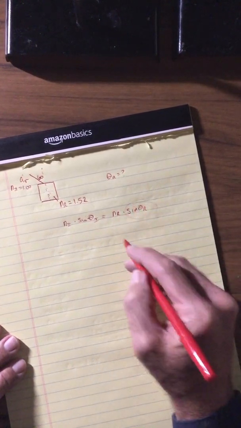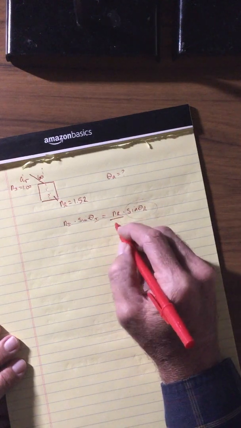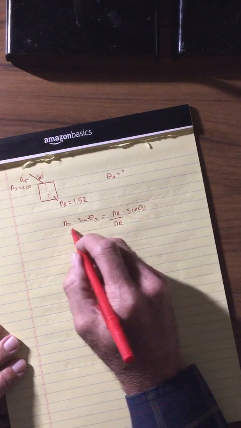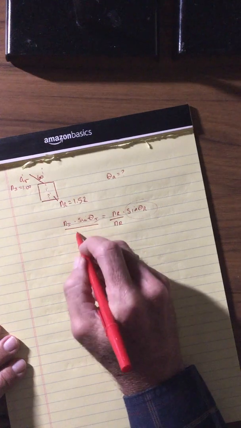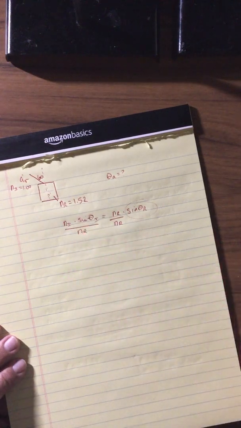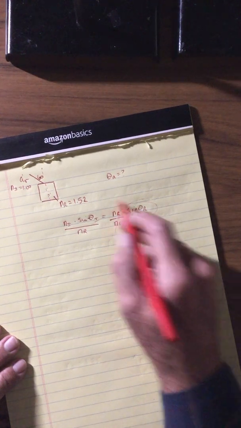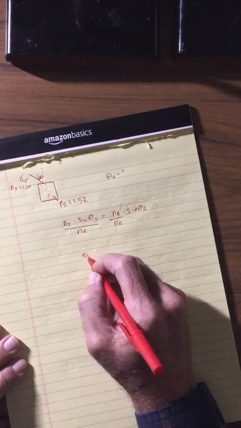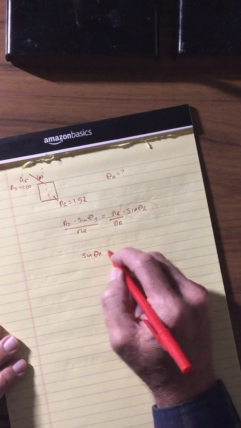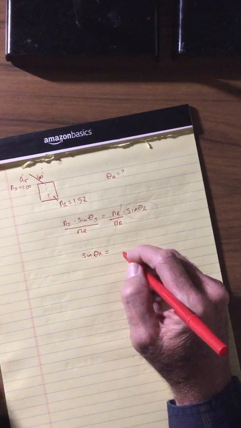We're solving for the refracted angle, so we divide both sides by the index of refraction of the refracted material. Those will cancel. So the sine of the refracted angle is going to be equal to, I'm going to plug in some numbers.